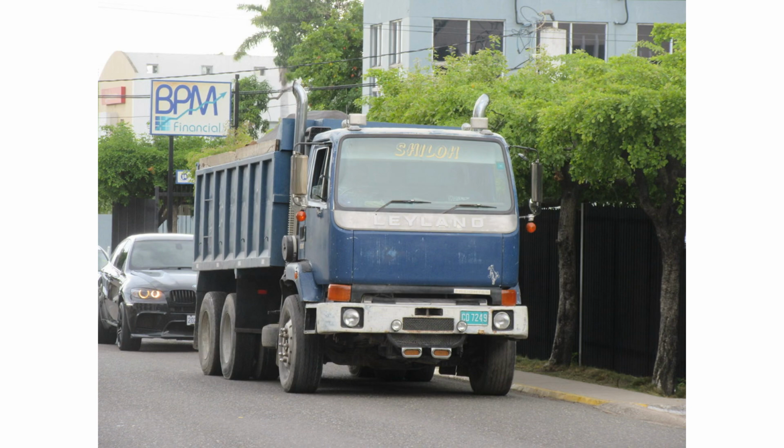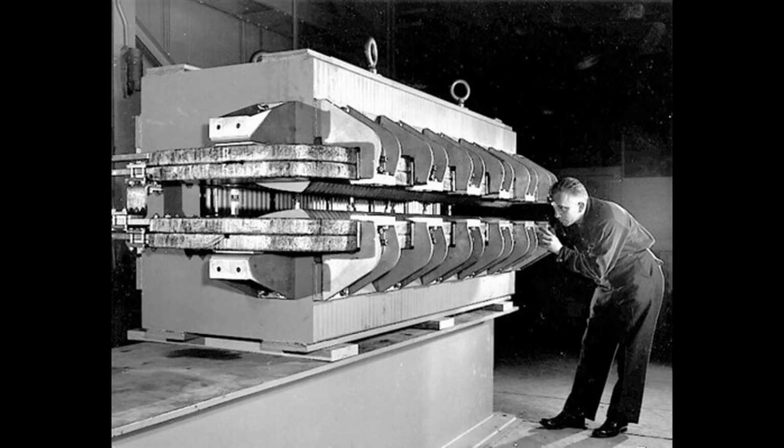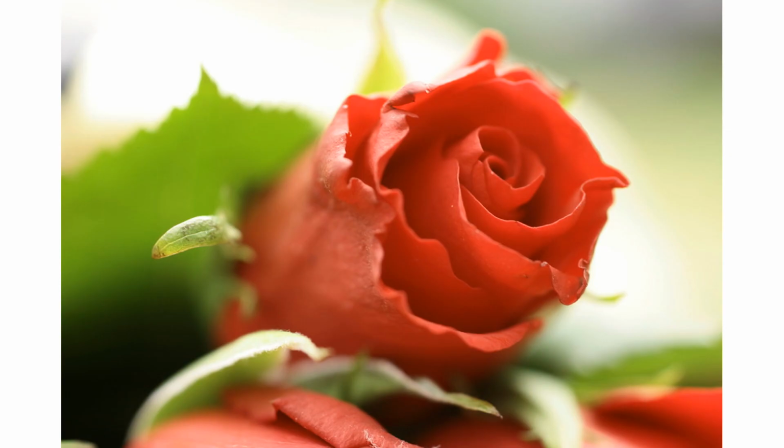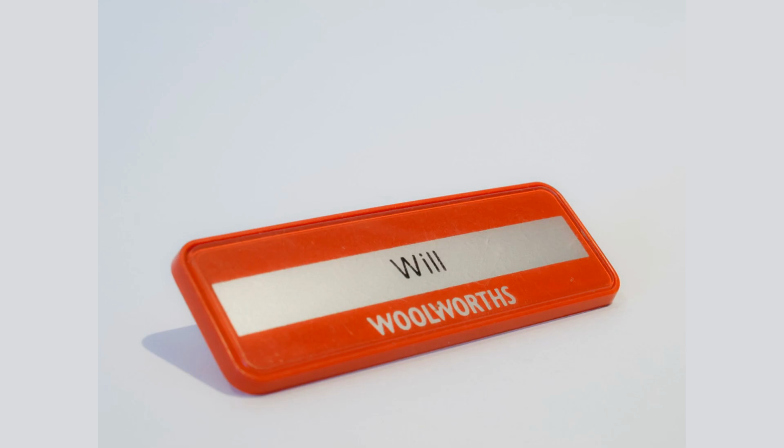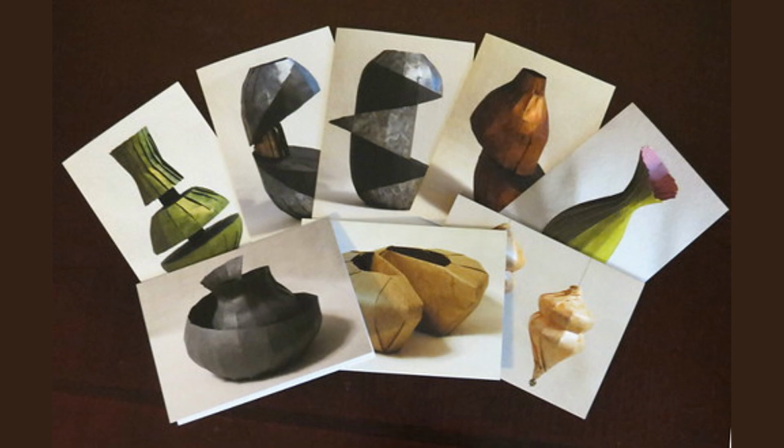def __init__(self, name, age): self.name = name, self.age = age. def say_hello(self): print "Hello, my name is " + self.name. # Creating an object of the Person class. person = Person("John", 30). person.say_hello().